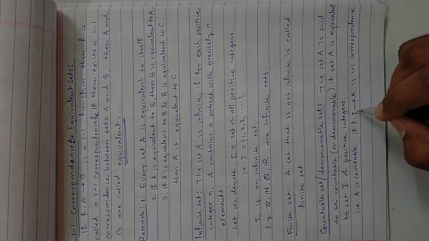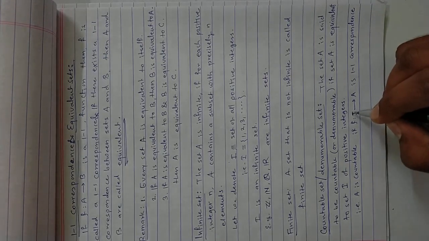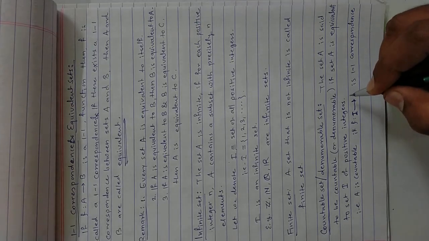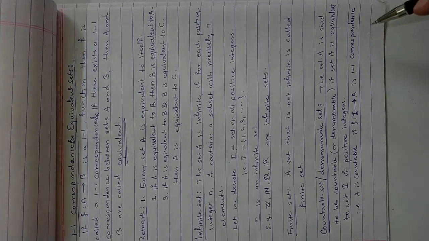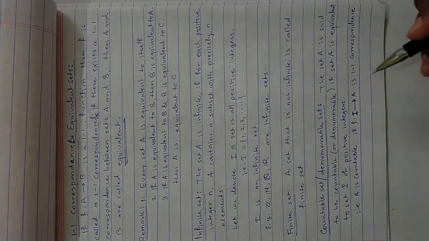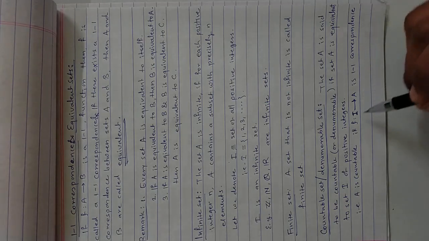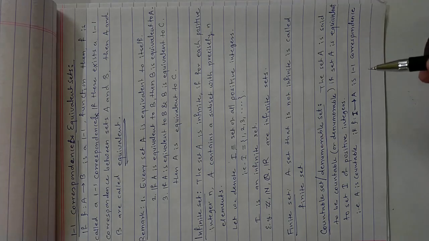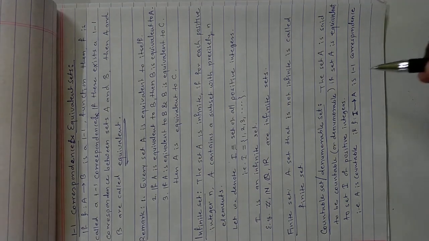So simply speaking, it means what? This is the set of positive integers and this is set A. The set is countable means I can give a counting scheme, or I can count the elements. This is the first element, this is the second element, this is the third element, this is the fourth element. By this way the counting process will work there. So whether it works or not decides the countable set.